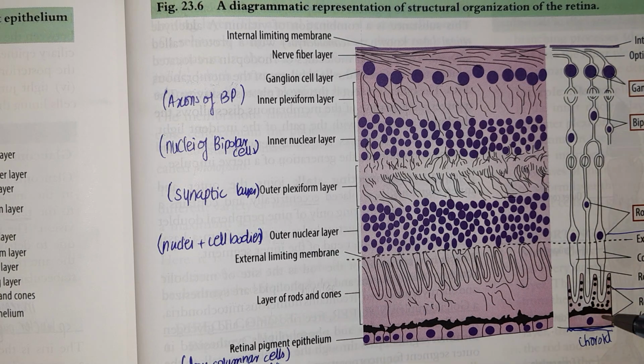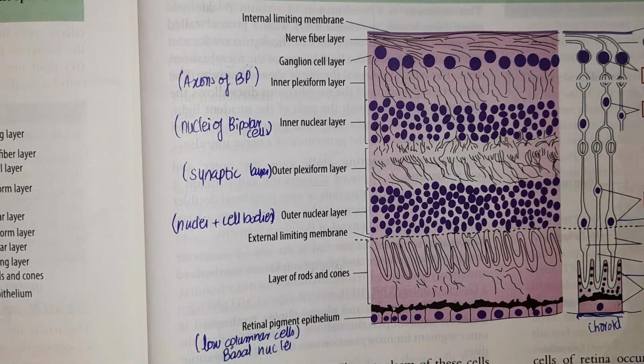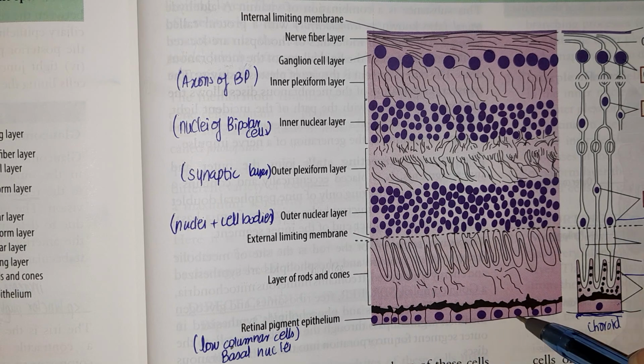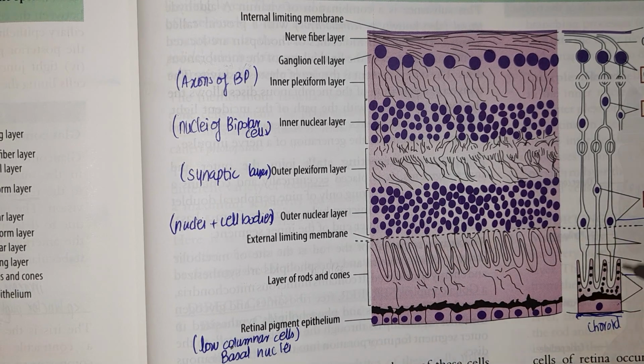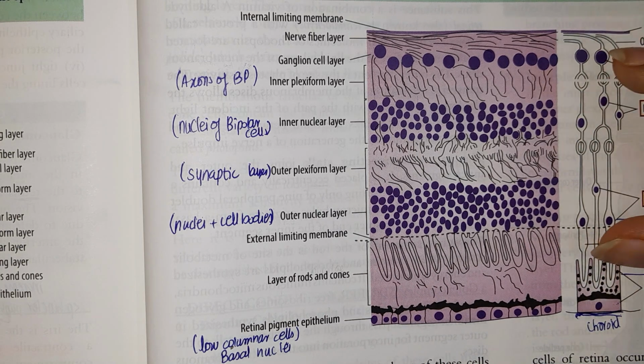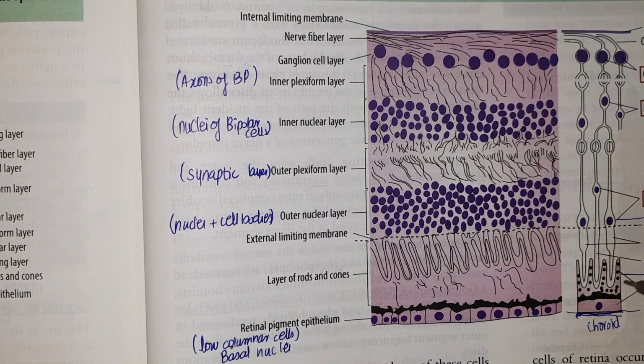Second, the retinal pigment epithelium is strongly adherent to the underlying choroidal layer, which is Bruch's membrane. Let's discuss which type of cells these are. They are low columnar cells with basal nuclei. Their apical portions are towards the neuronal layer of the retina and are heavily laden with melanin granules, whereas the nuclei are on the basal side.